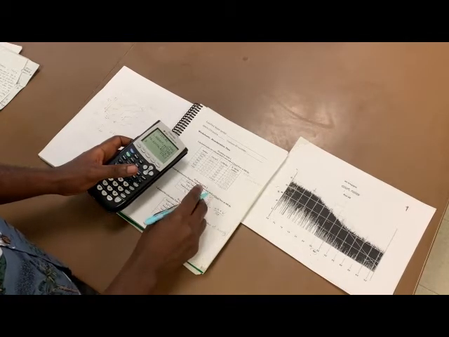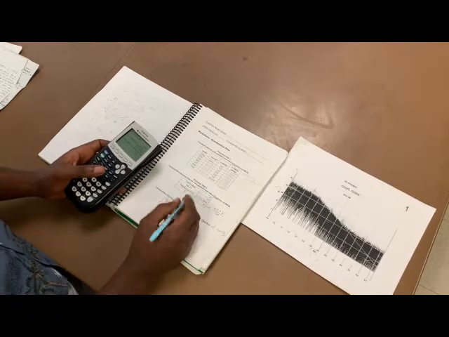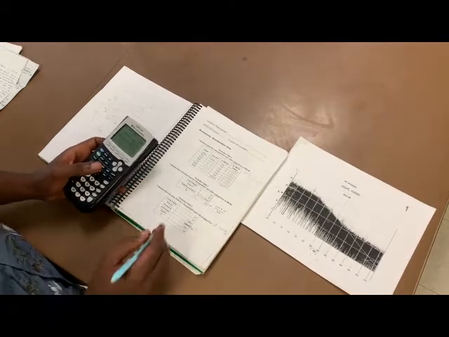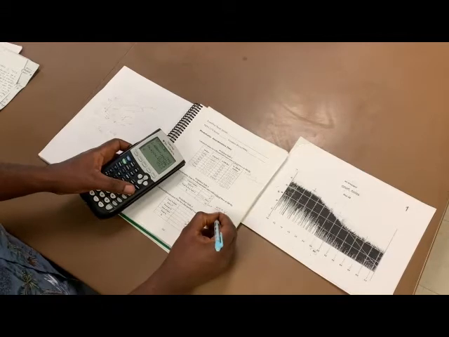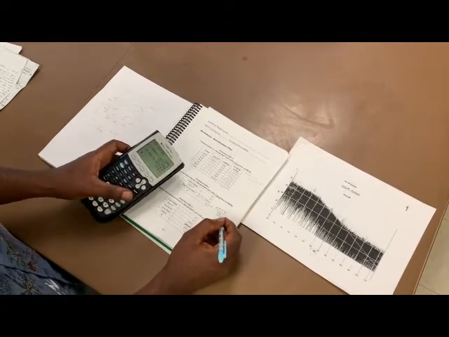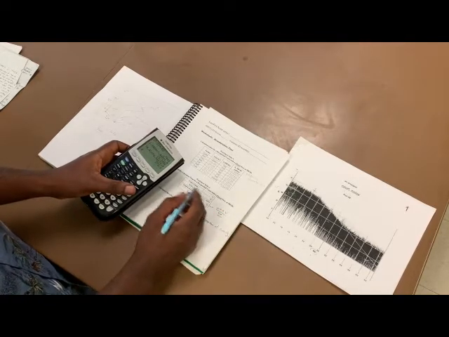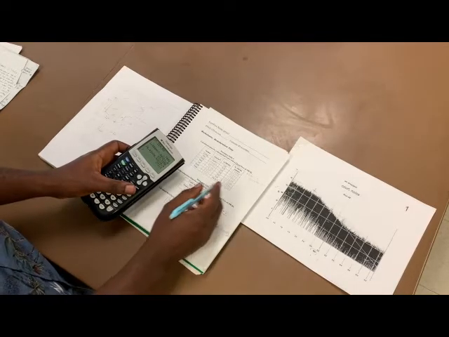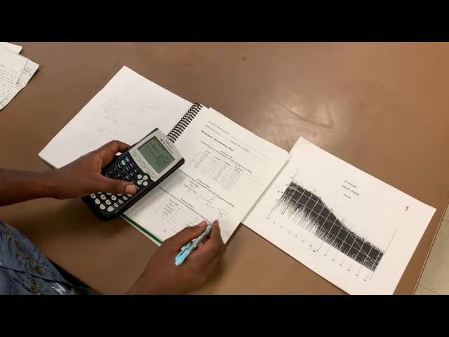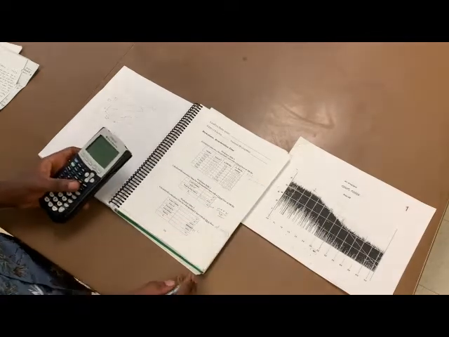So I'll put it down here. Then we calculate the reverberation time using the formula here: 0.16 times the cut volume V divided by the total effective absorption area.